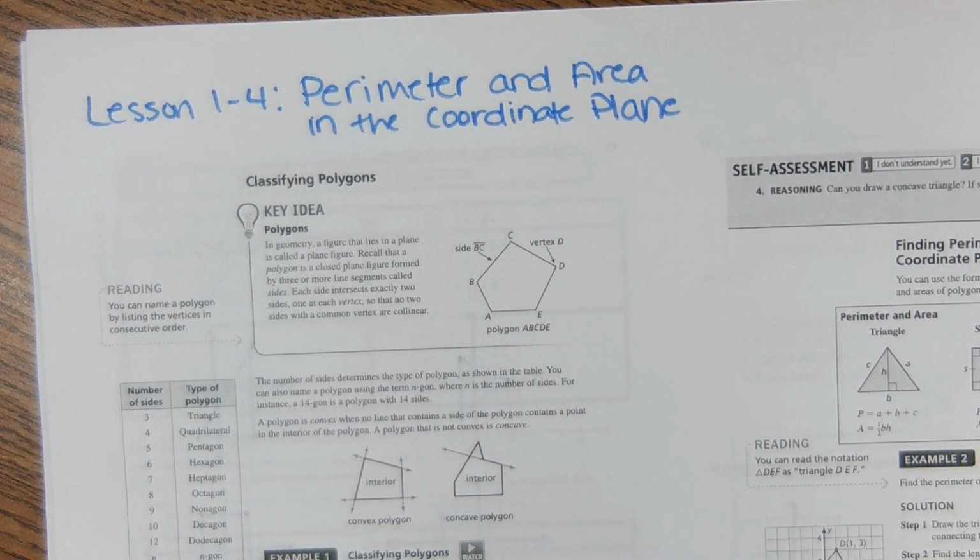This lesson is actually going to start out with some vocabulary. Some of the vocabulary you've probably seen before, but maybe you need a refresh. Some of it might be new. That's cool too. It's pretty simple, straightforward.